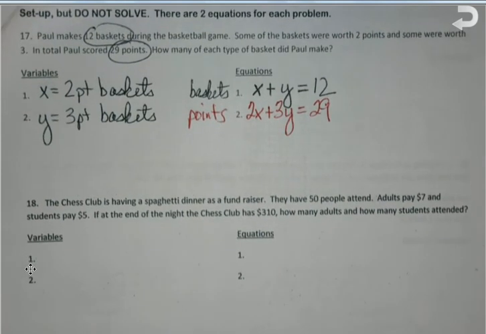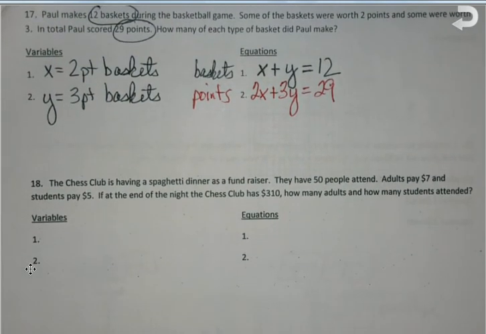So you're just kind of setting the problem? We're just setting up the problems in this section. So let's see, the Chess Club's having a spaghetti dinner as a fundraiser. 50 people attend. Adults pay $7, students pay $5. At the end of the night, the Chess Club has $310. How many students and adults attended?